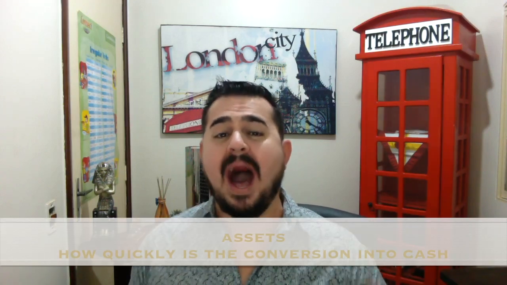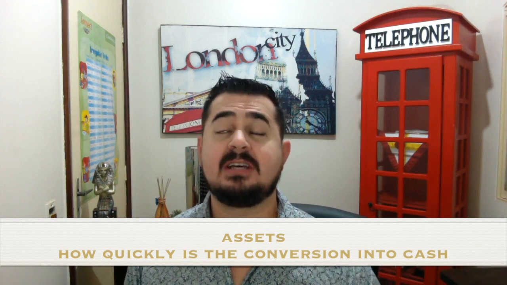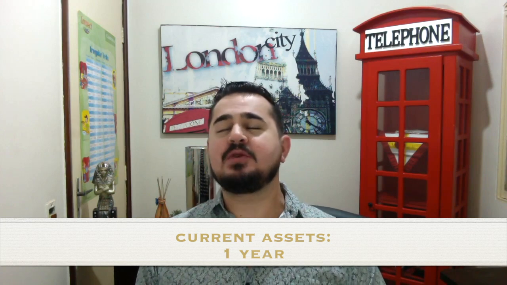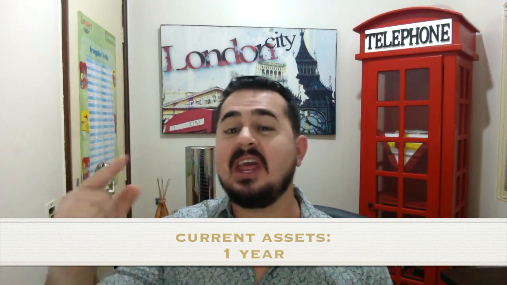Now, if we look into more detail, assets are generally listed based on how quickly they will be converted into cash. Current assets are things a company expects to convert to cash within 1 year. A good example is inventory. Most companies expect to sell their inventory for cash within 1 year.